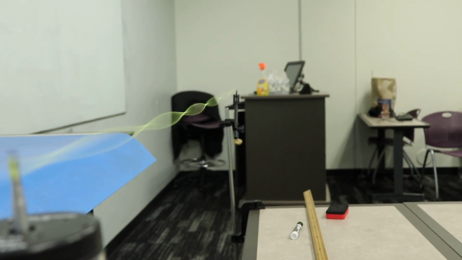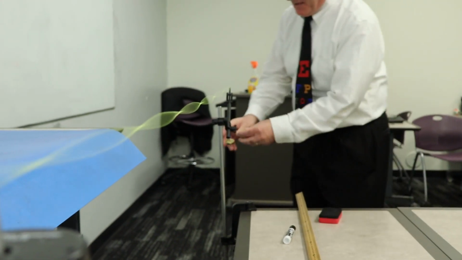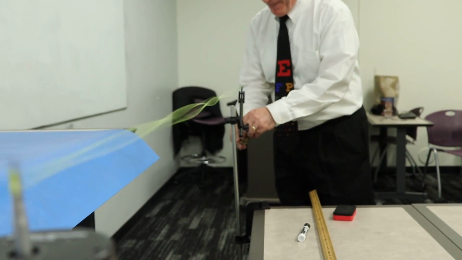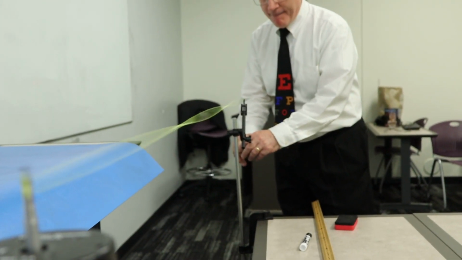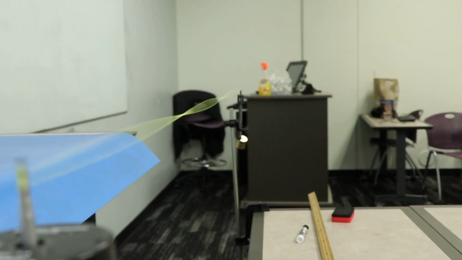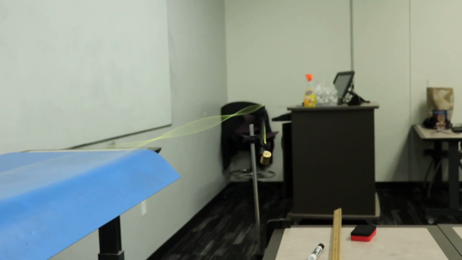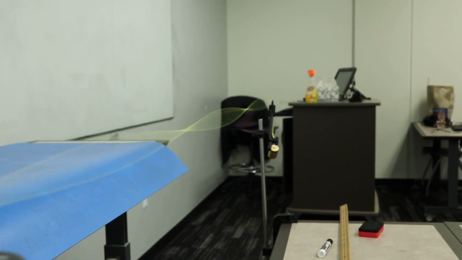Let's put a lot of weight on there. So I'll put like 250 grams. Let's see if we can see it. Wow, look at that. We're almost there. I'm going to up the frequency just a little bit. That looks pretty good right there.